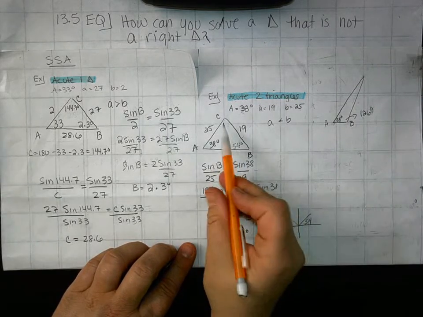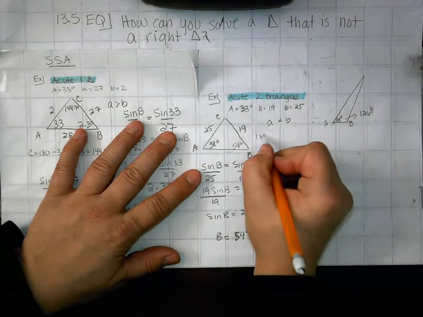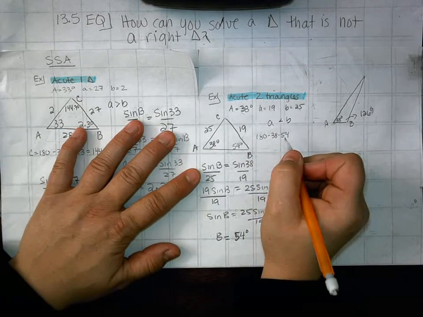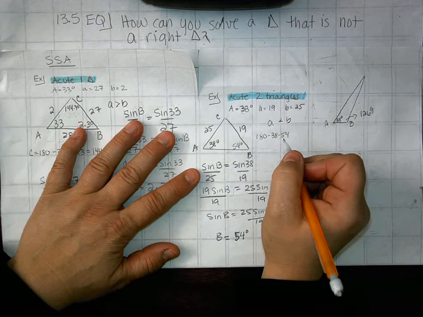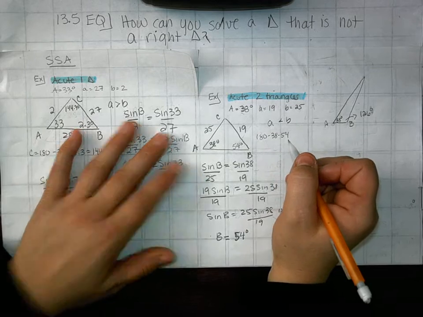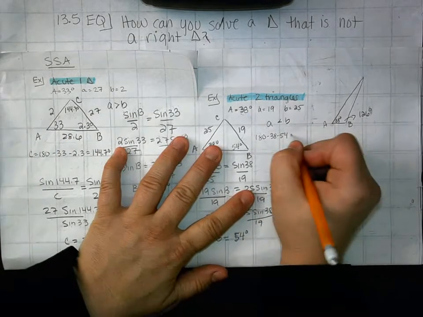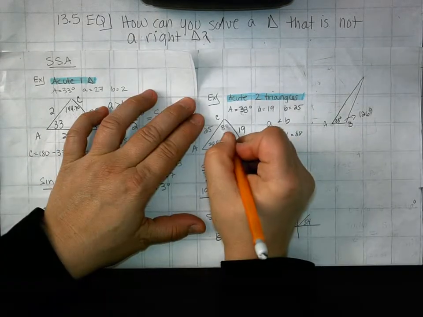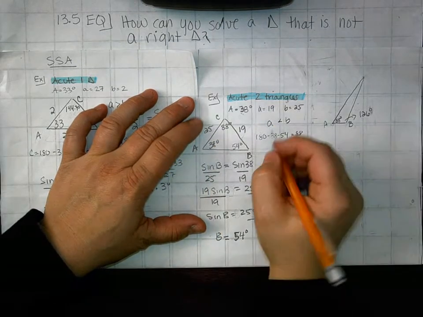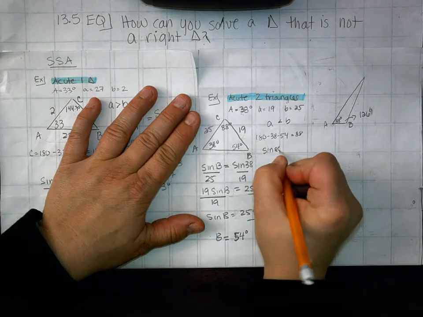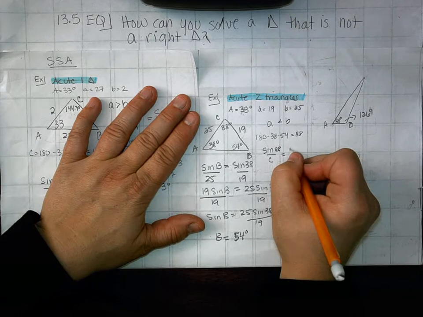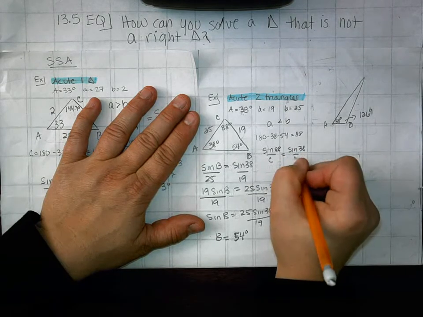So to find angle C, I'm going to take 180 degrees minus the two angles I have, and I am going to get 88 degrees. Okay? And then I need to find the missing side, so I'm going to take the sine of 88 over C is equal to the sine of 38 over 19.